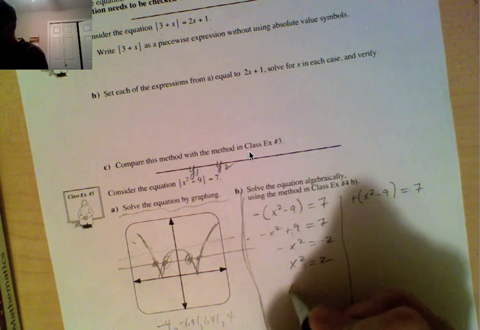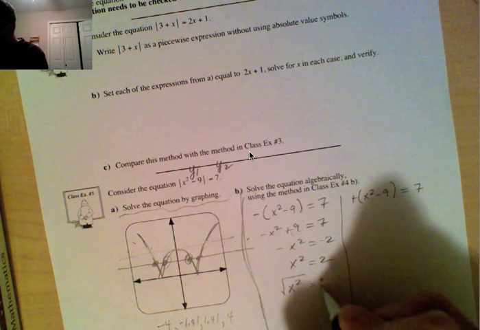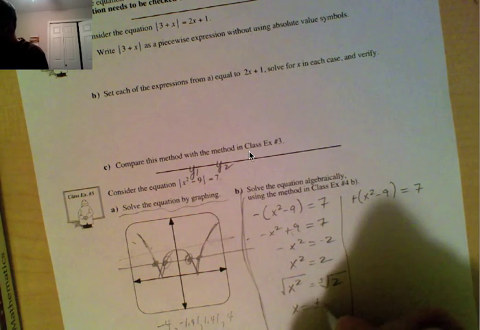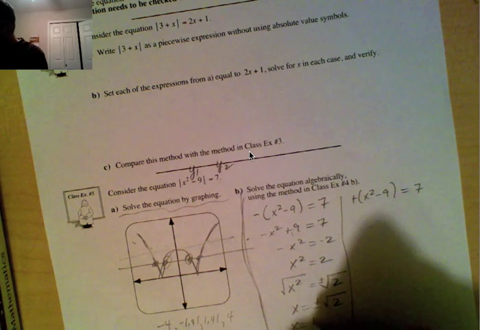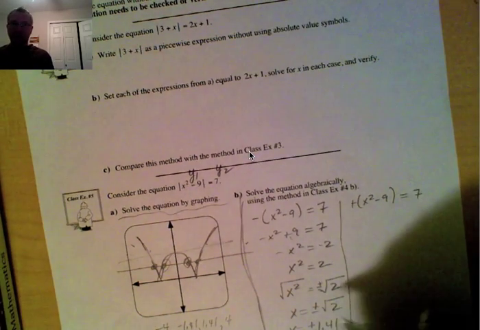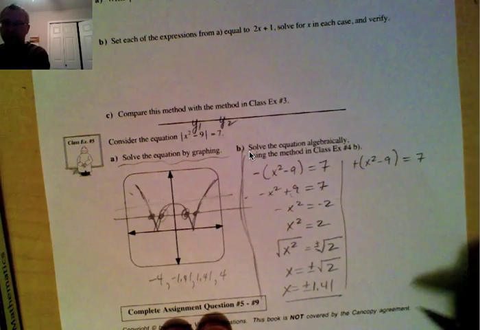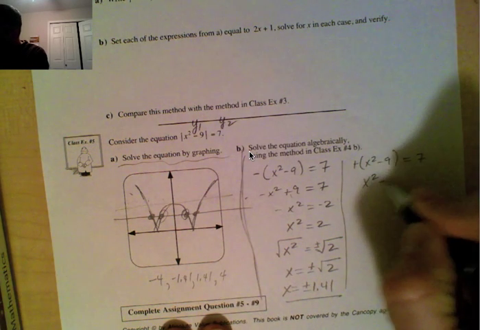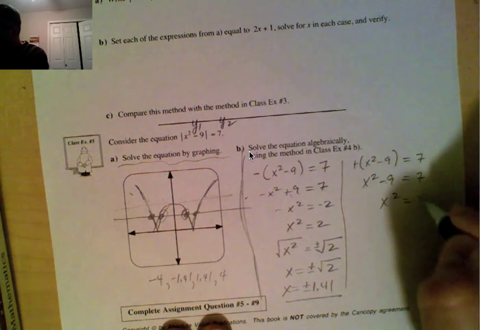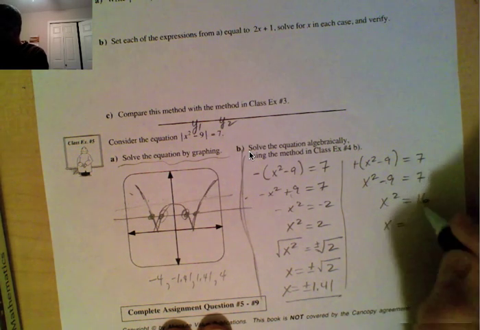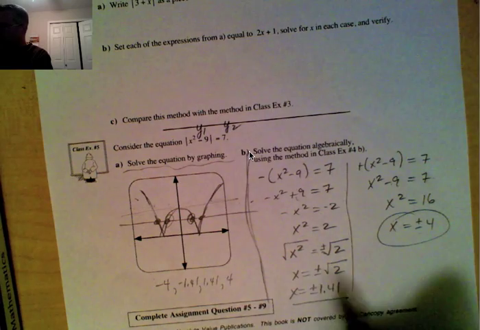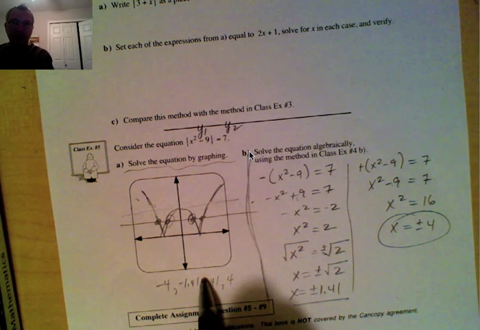And if I take the square root, something you need to remember when you take the square root is that you need to take the positive and negative square root. So x is positive or negative root 2, which if I convert that to a decimal is positive and negative 1.41. Just take the square root of 2 and it'll give you 1.41. Now if I solve the other one, I get x squared minus 9 equals 7. If I add 9 to the other side, I get x squared equals 16. If I take the square root of 16, I get positive and negative 4 as my answers. So my algebraic solutions confirm what I found graphically.